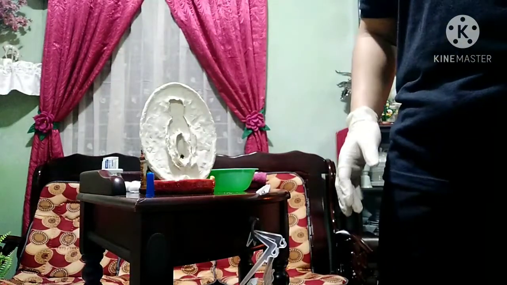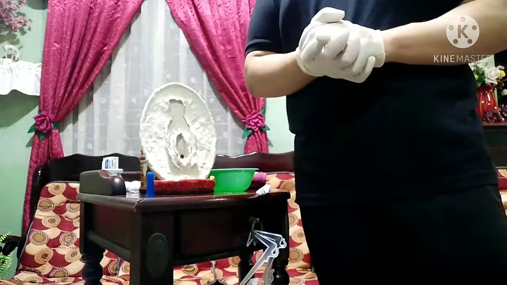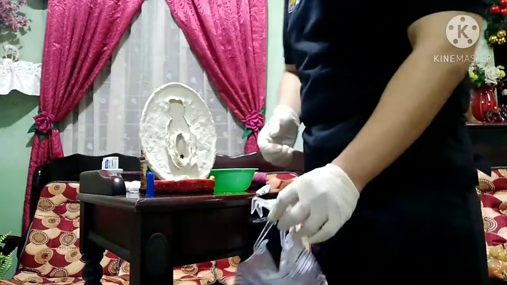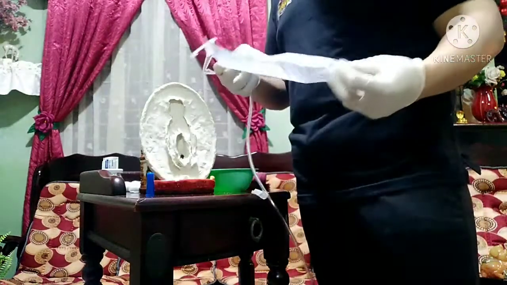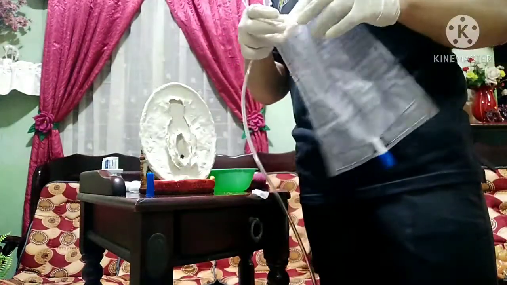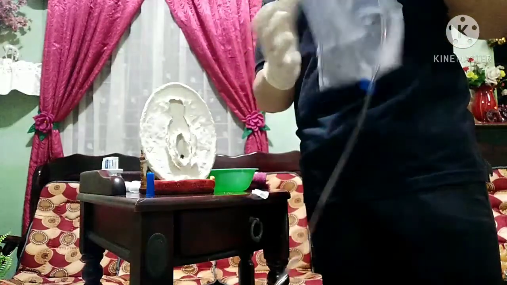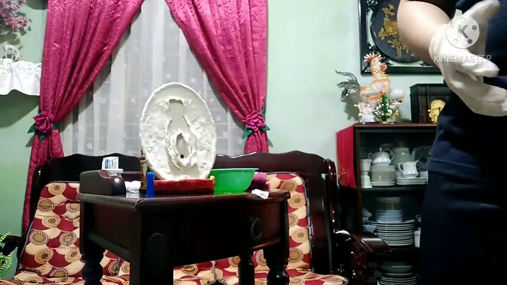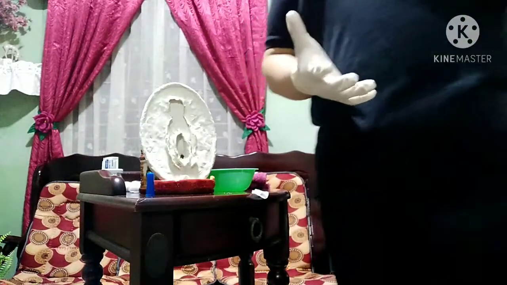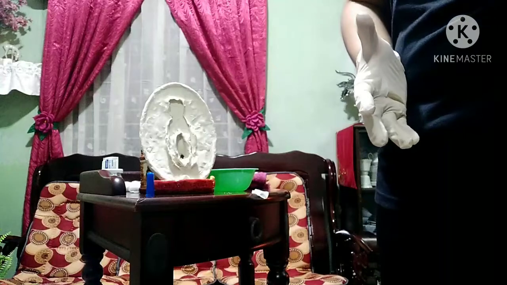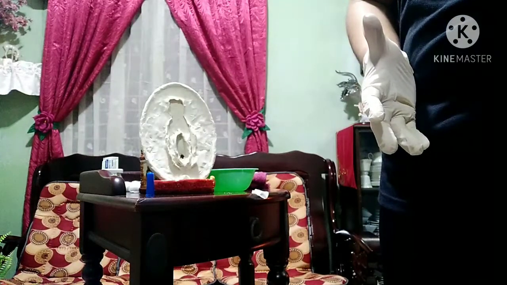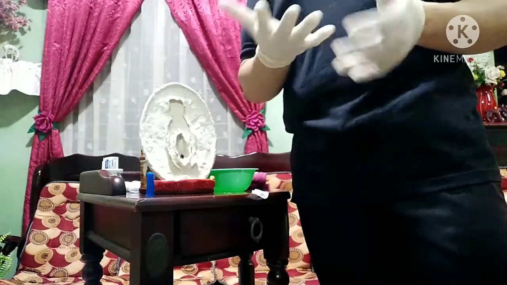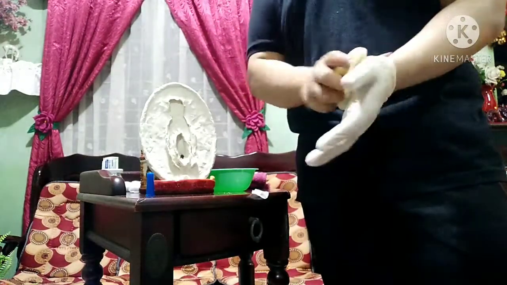Next step po is empty the drainage bag. Measure the amount of urine recorded and intake and output po. So, i-record po natin kung gaano po karami yung urine niya po. So, ayun po. I-record po natin lahat po. So, 7 po is remove gloves. So, ito po, remove gloves and wash your hands po. So, i-remove na po natin siya.